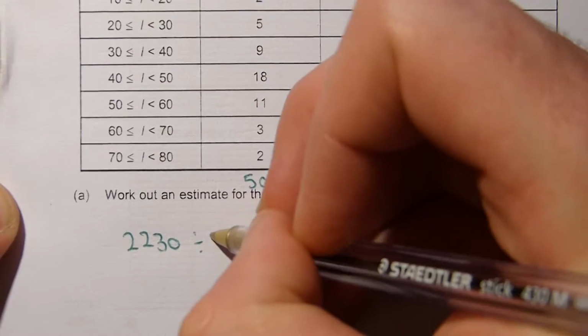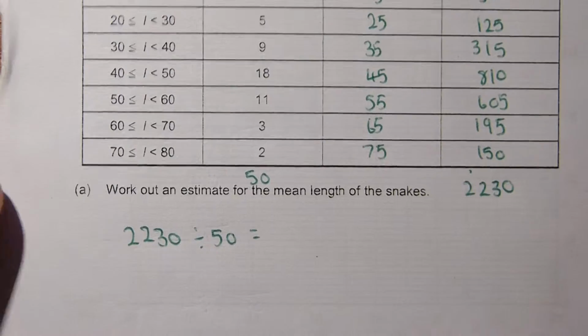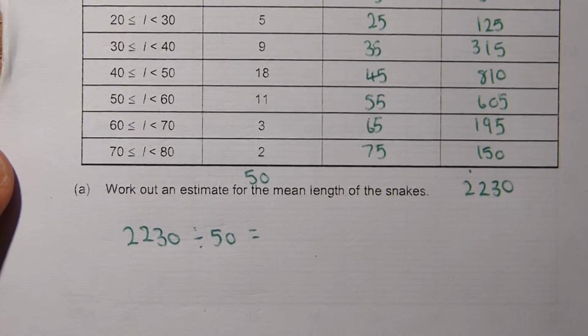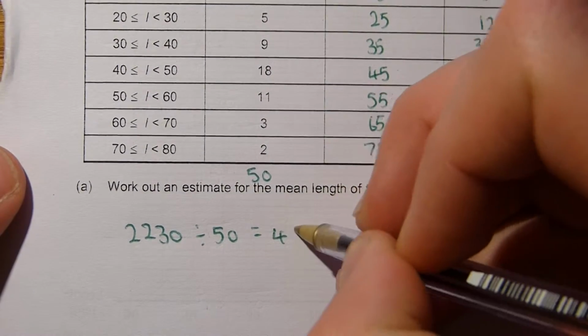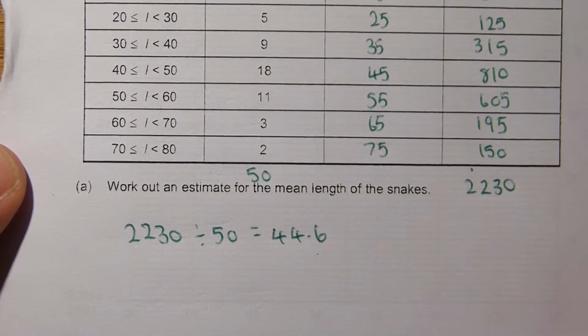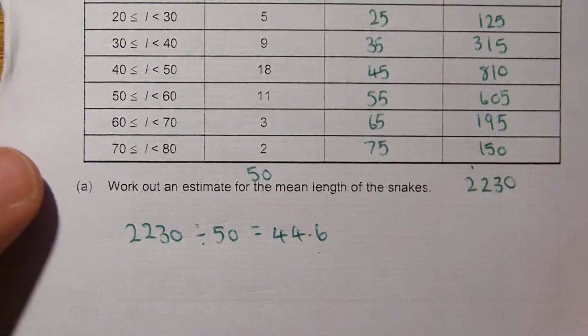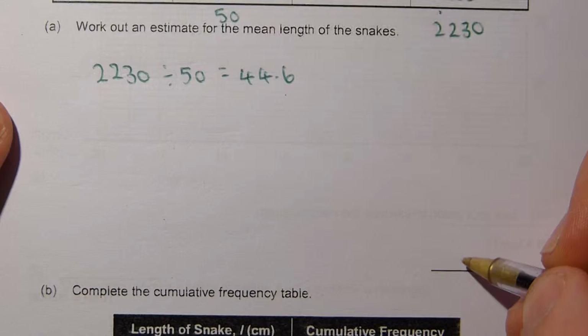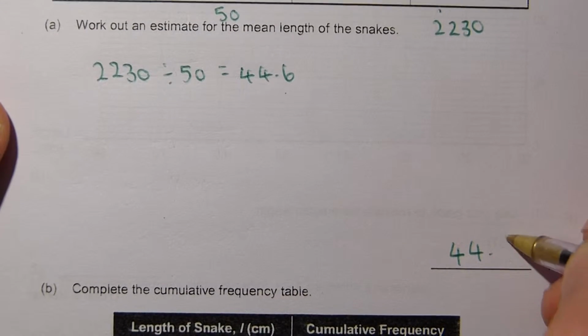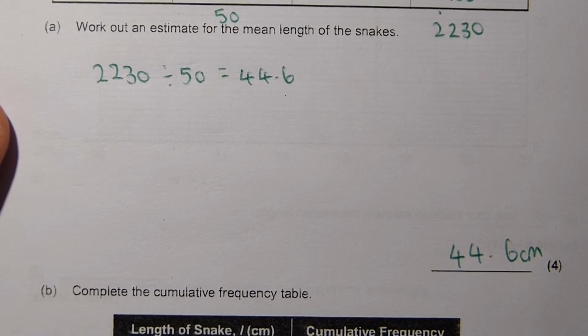2,230 divided by 50 gives us our answer into the calculator, and that comes out as 44.6. We're talking centimetres, so I'm going to give my answer in centimetres, 44.6 centimetres.